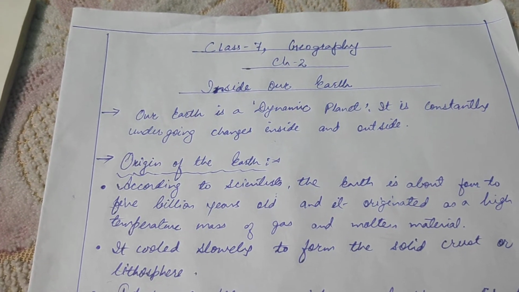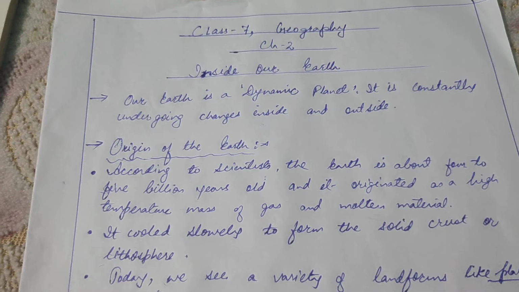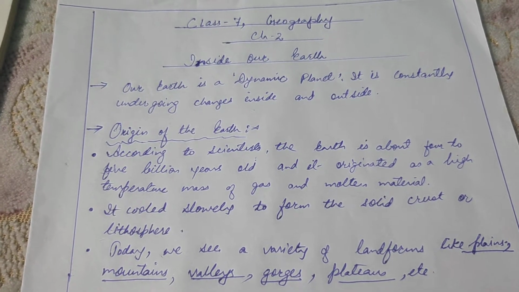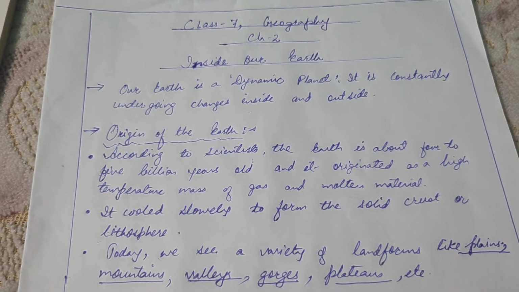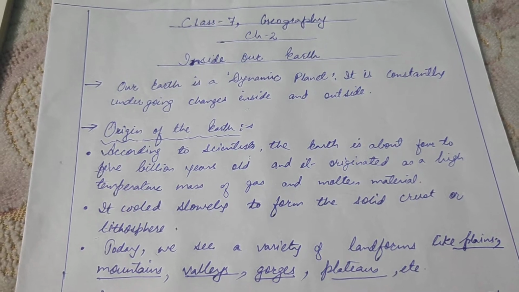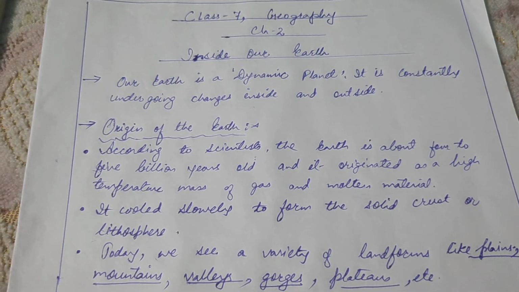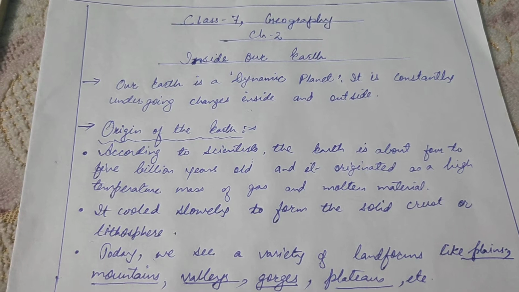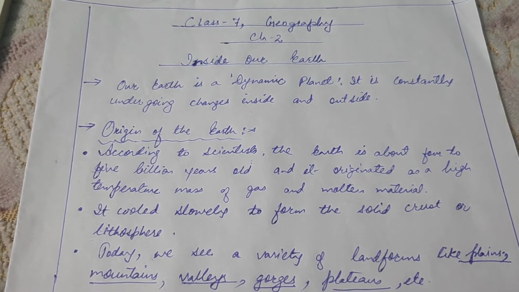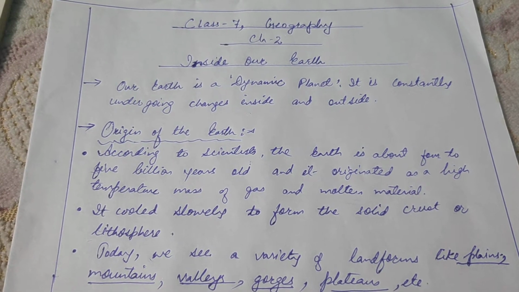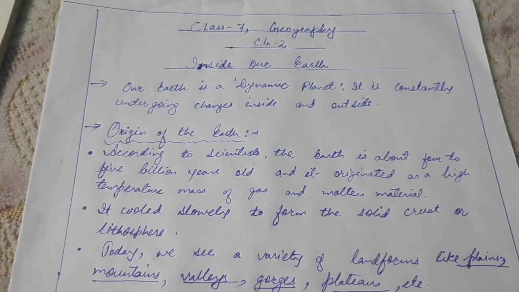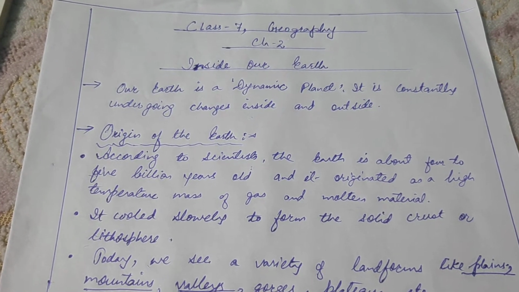It has been said that according to many scientists, the earth is about 4 to 5 million years old, and it originated as a high temperature mass of gas and molten material. What was its age? 4 to 5 million years old.